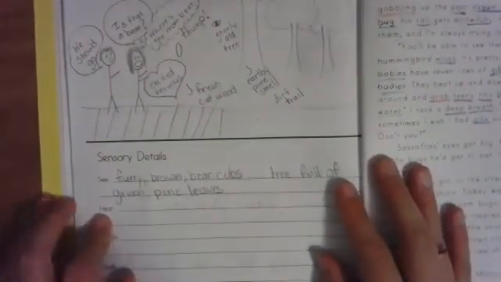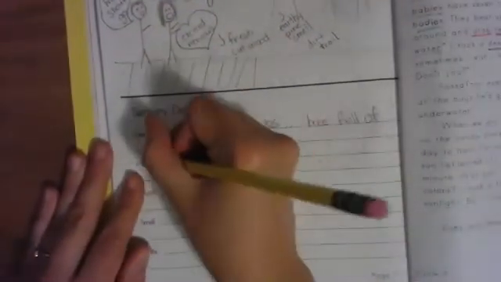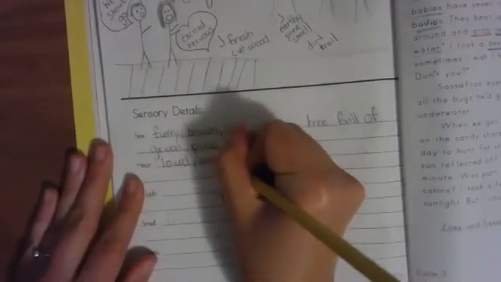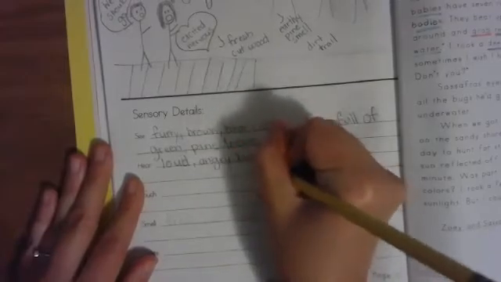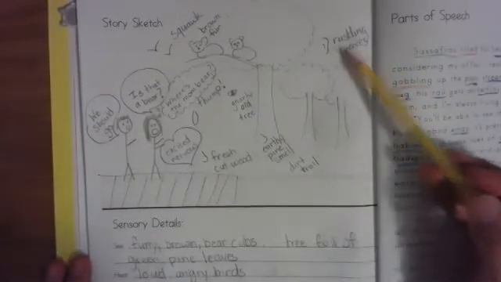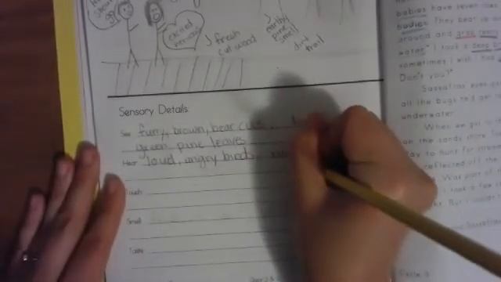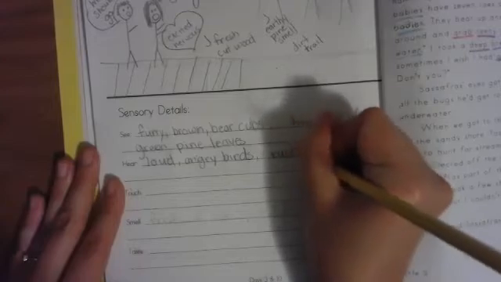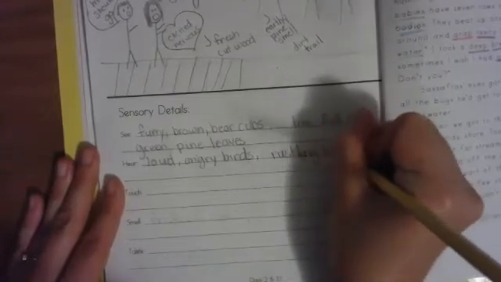Now I want to think about what I heard. Definitely heard a lot of different things. I remember I heard the birds squawking, and the birds sounded loud and angry. So I'm going to write that down, loud, angry birds. Oh, the rustling leaves. I know I didn't put this sensory detail in my story. So I'm going to put that down too. Rustling leaves. I think that's a great detail that I forgot.